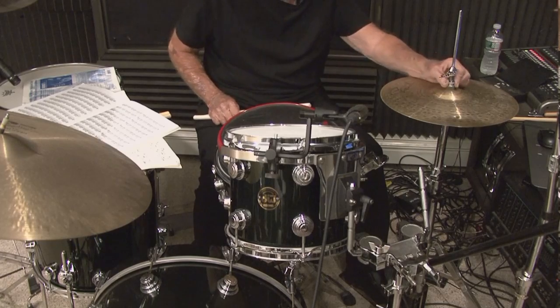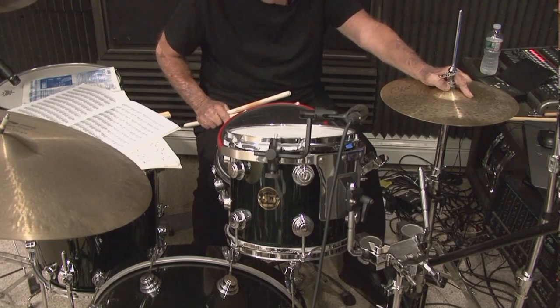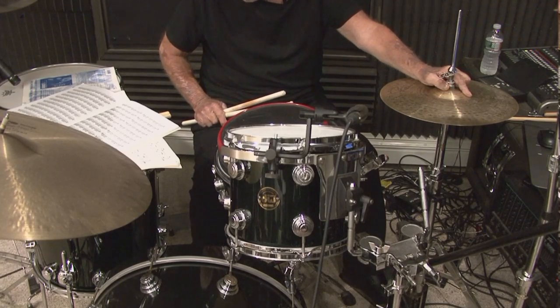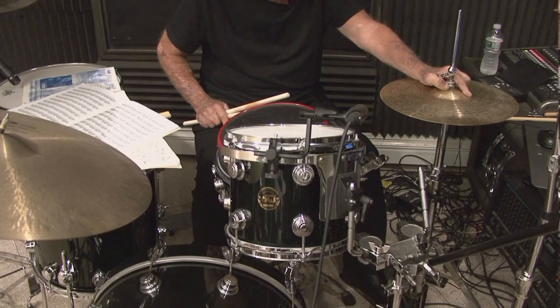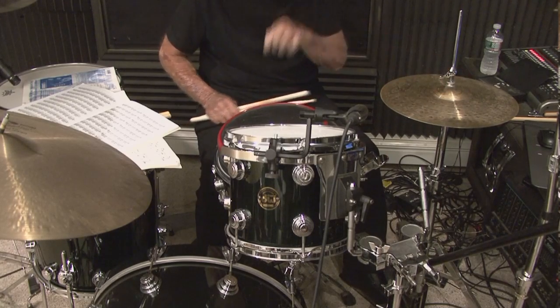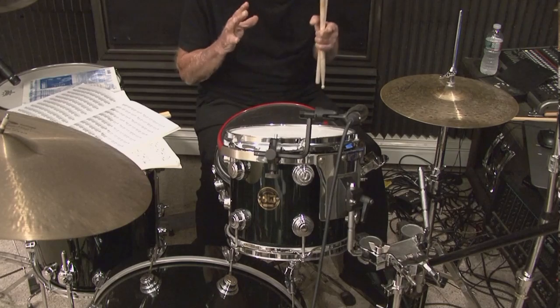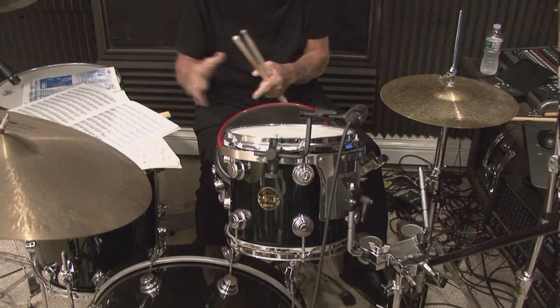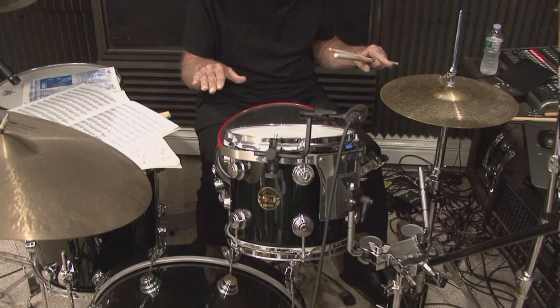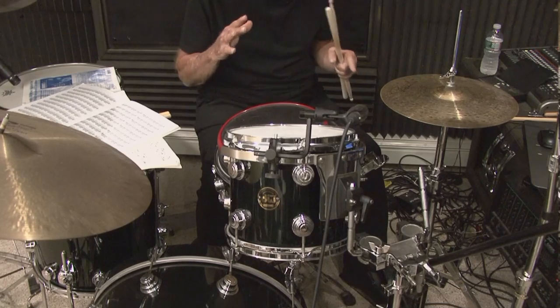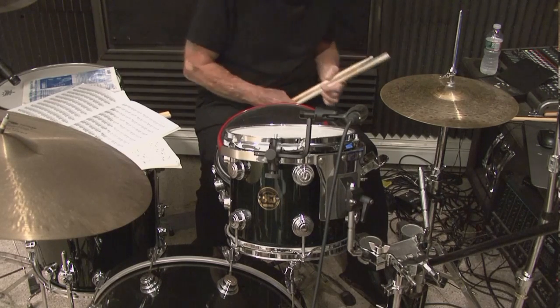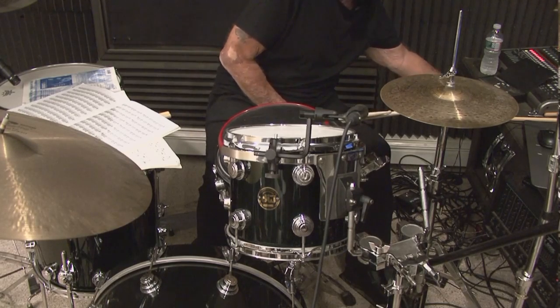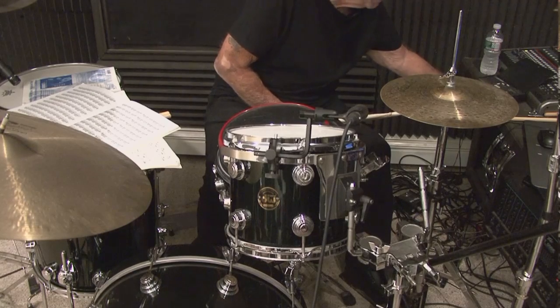Where I like to spend most of my time with this particular page is line 5. Because with line 5, dispersing the execution from the right side and the left side, I'm equalizing it. So I spend an equal amount of time. So we're here at 72. Let me do line 5. It's the single paradiddle.